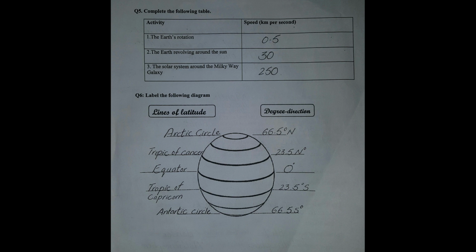You have to revise your syllabus like this. You have to prepare yourself for your assessment like this. These types of questions can be in your assessment, and these revision worksheets will be helpful for your preparation.